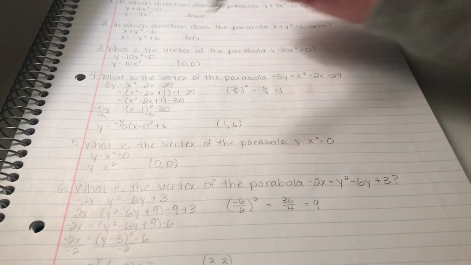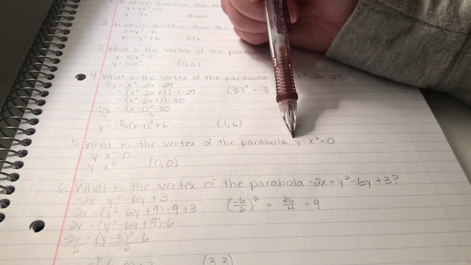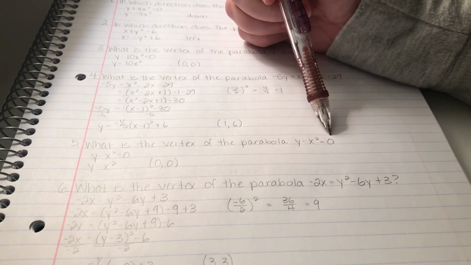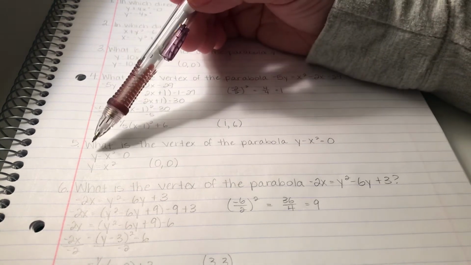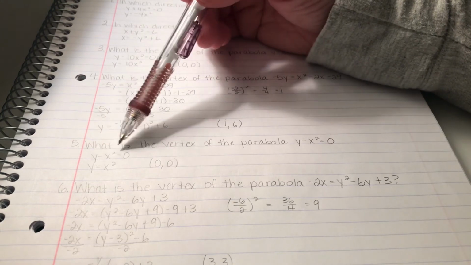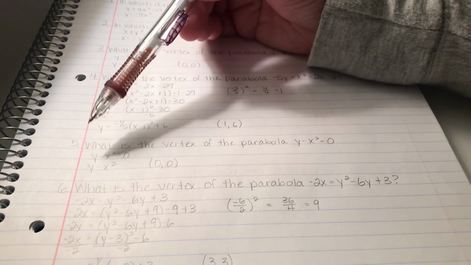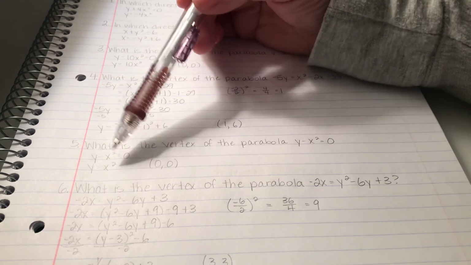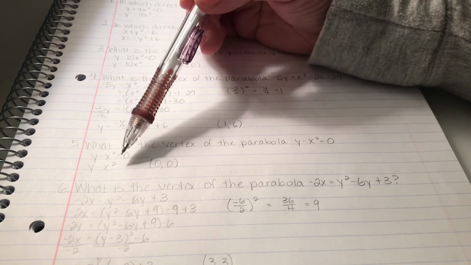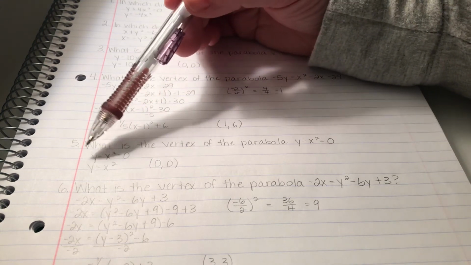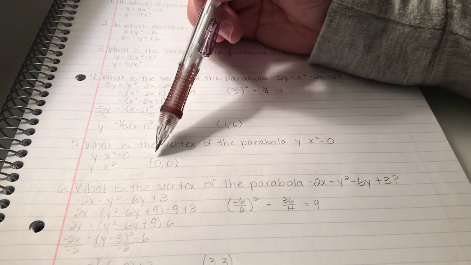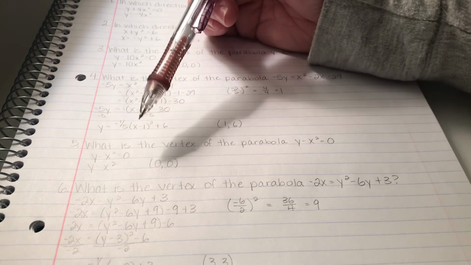Number 5. What is the vertex of the parabola y minus x squared equals 0? First, we need to add x squared to both sides to get it in the correct form. Since we see no h or k, we know that the vertex is at the origin, so 0, 0 is our vertex.